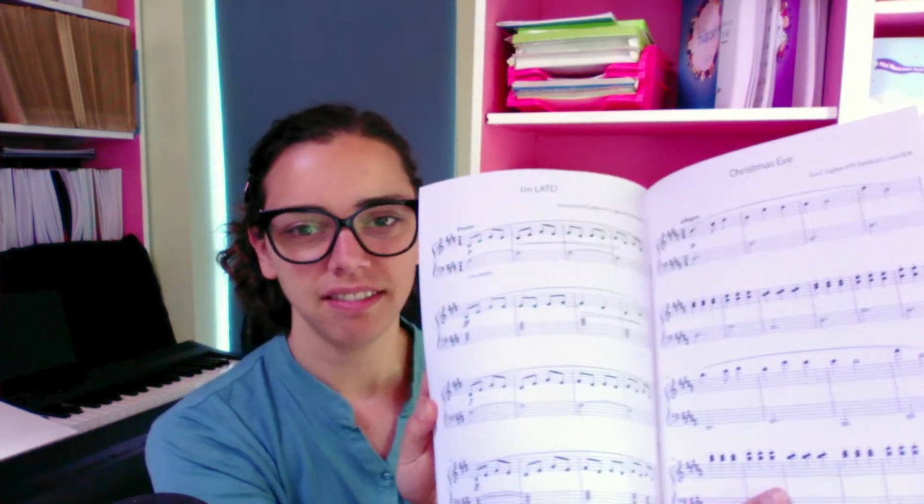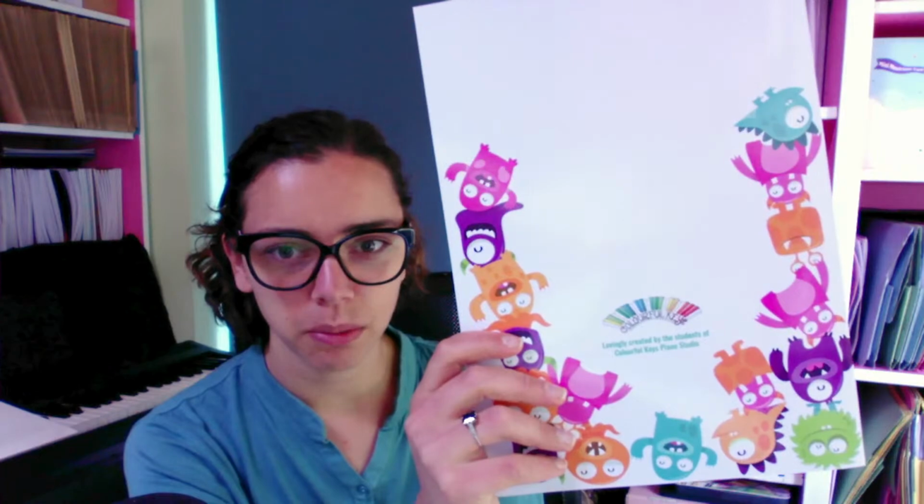Laurie said, love it. Thank you, Laurie. I think it turned out really great. So that's what it looks like inside. Just wanted to give you guys a taste of that. And that's the back. I have them all upside down.